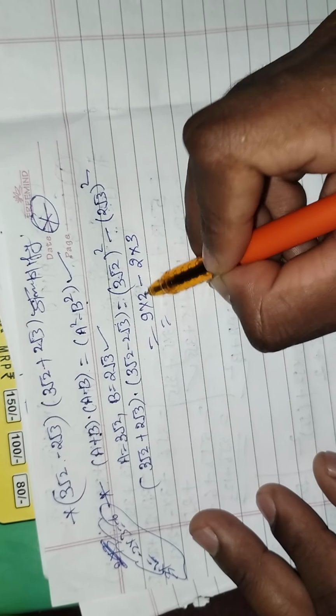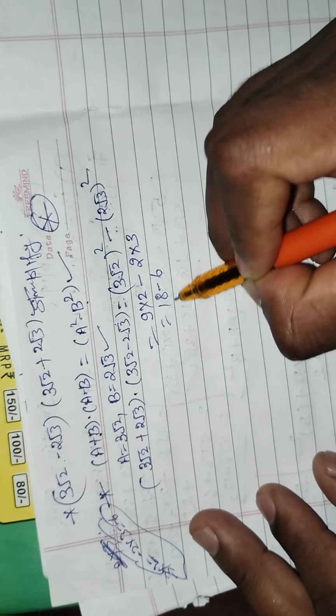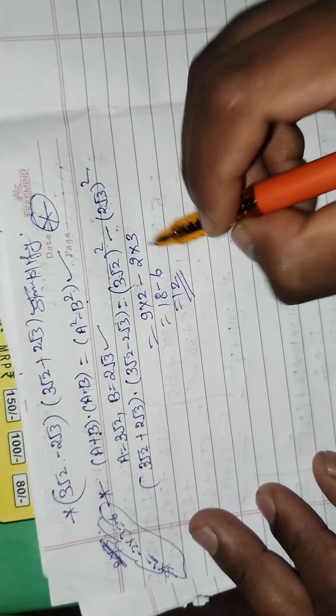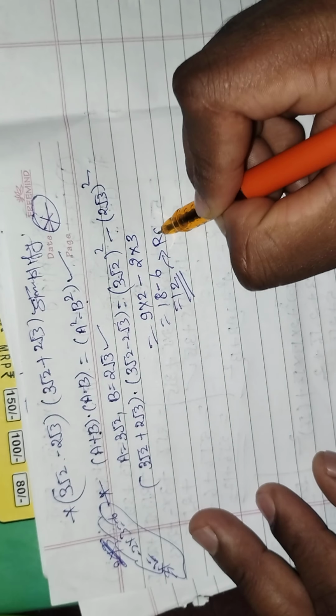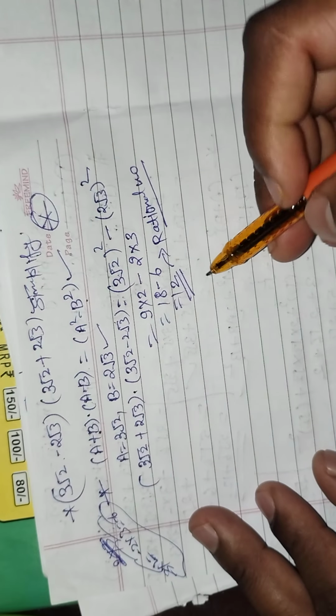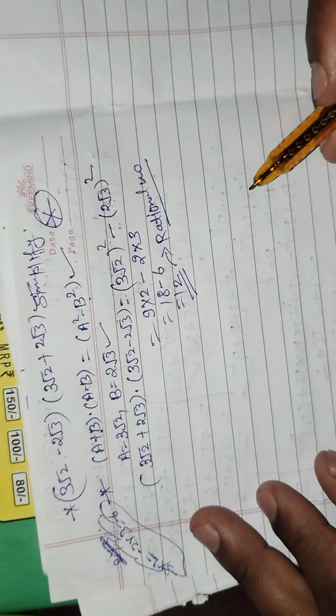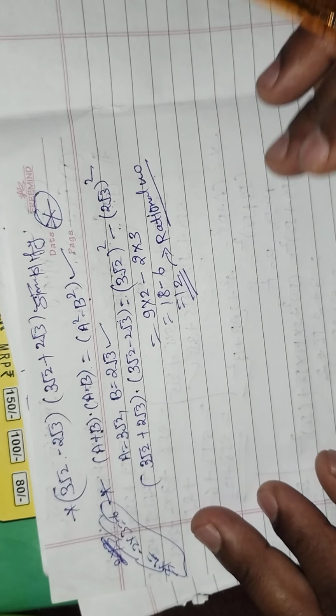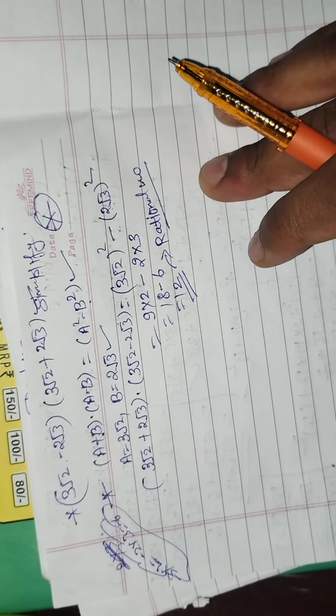So what I'm getting: 9 twos are 18 minus 12, I'm getting 6. You can see very clearly this is a rational number. If you multiply two irrational numbers, you can get a rational number. So there is no problem and it is very easy to solve.